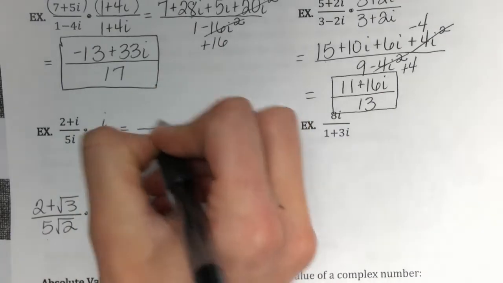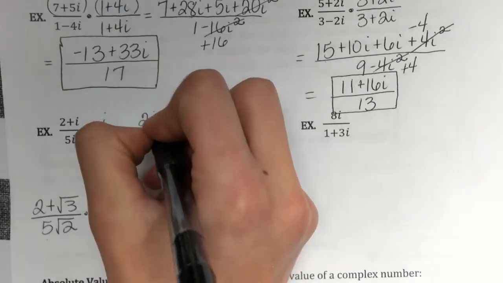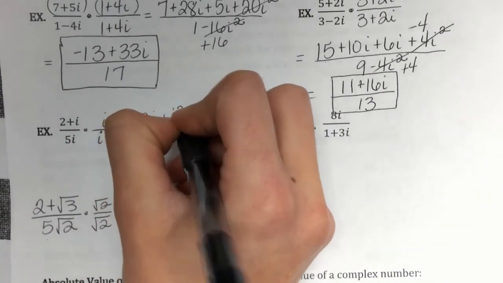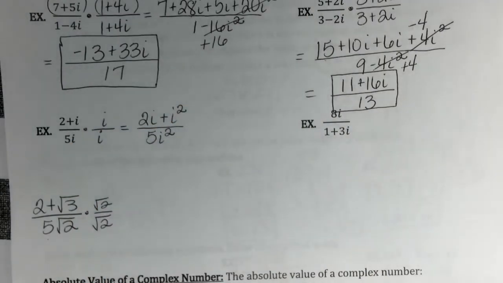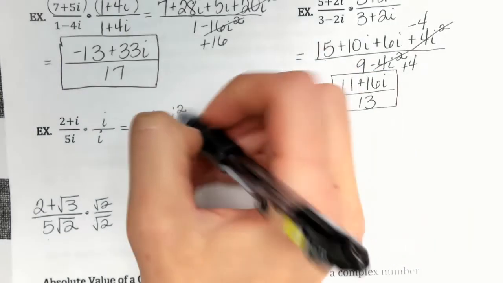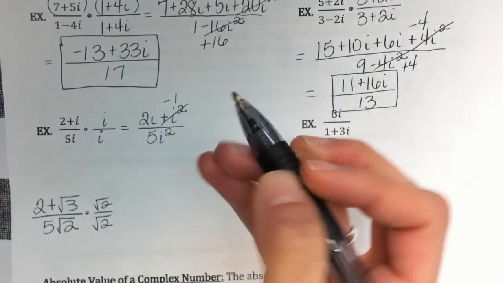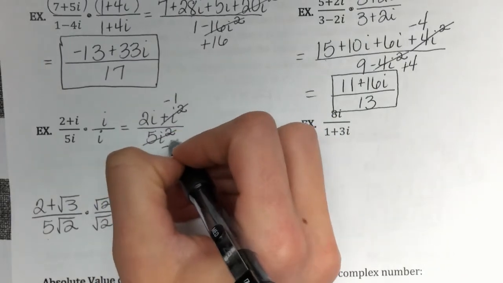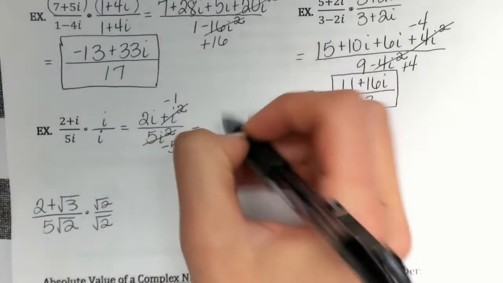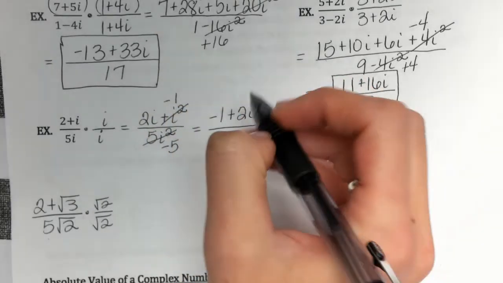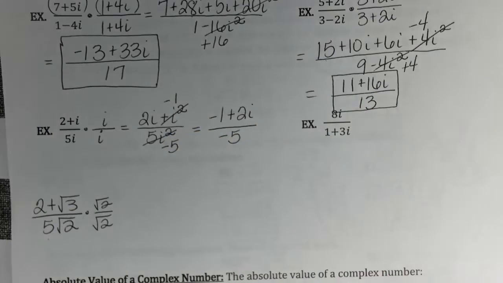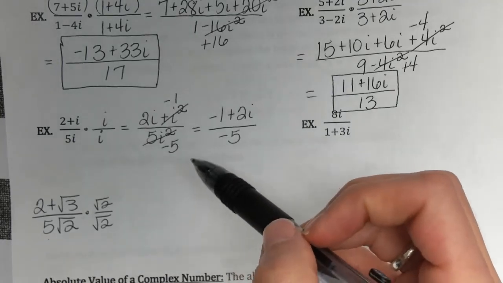So that's going to give me over, so 5i squared. So the i squared turns into negative 1. The 5i squared turns into negative 5. So really, this is negative 1 plus 2i in standard form for my numerator and negative 5 in my denominator. If you wrote it as 2i minus 1 over negative 5 for this one step, that's okay. Alright, because this isn't our final answer.